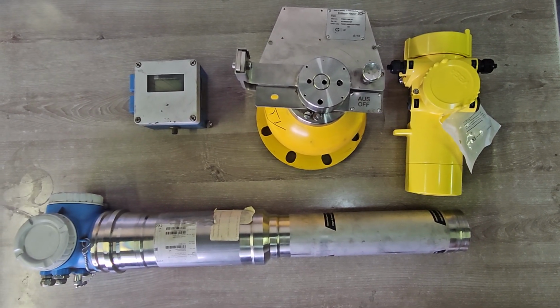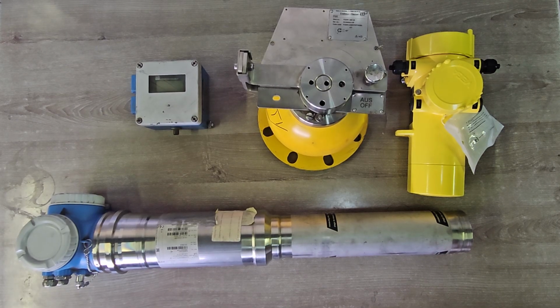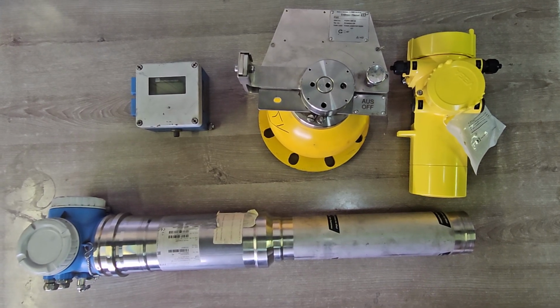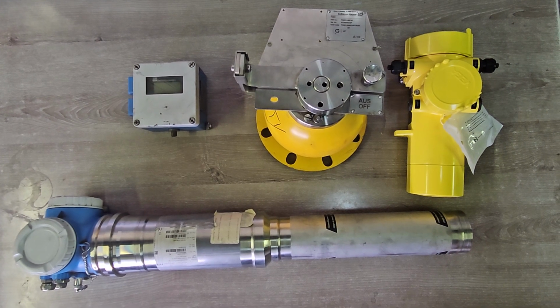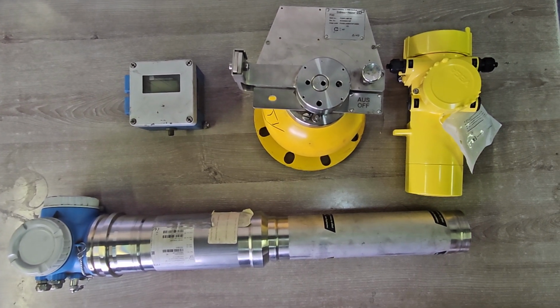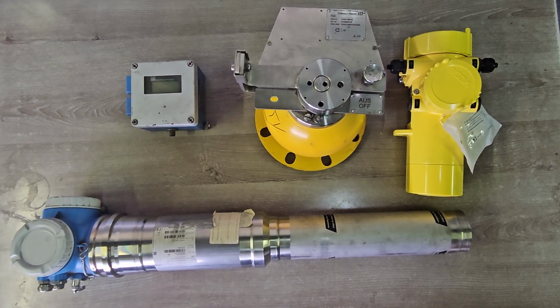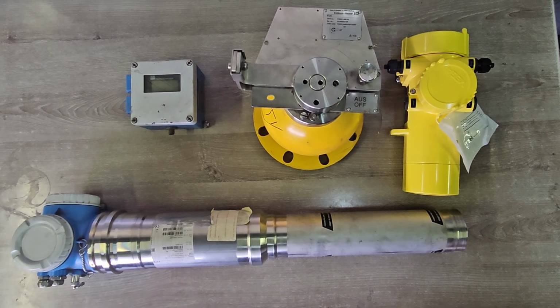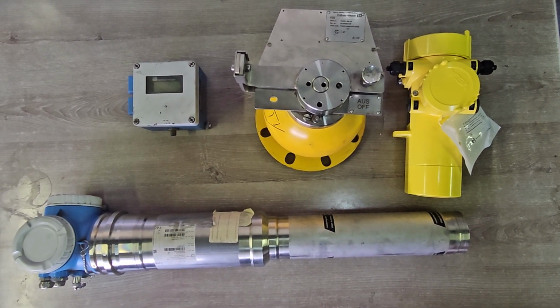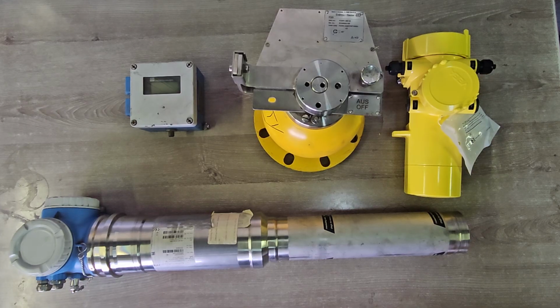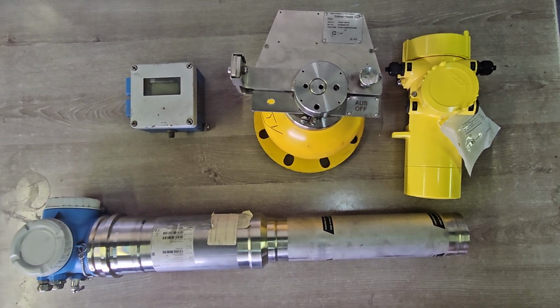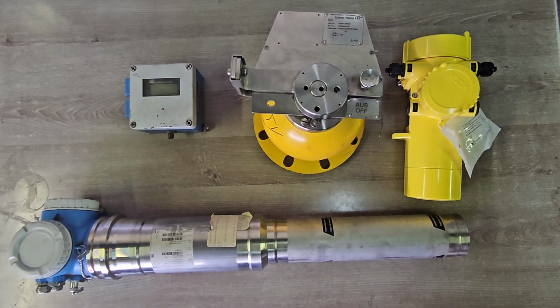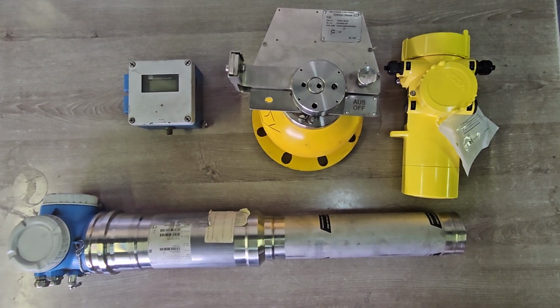But the higher the mass of the material flowing inside that pipe, the higher the resistance to the flow of that radiation energy. And then we can use that resistance to the flow of radiation energy to determine our mass. And once we know the mass, it's going to be easy to calculate density from that. So that's just the basic principle of how this instrument works.